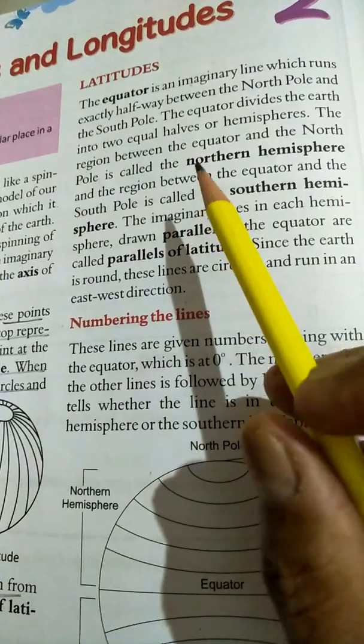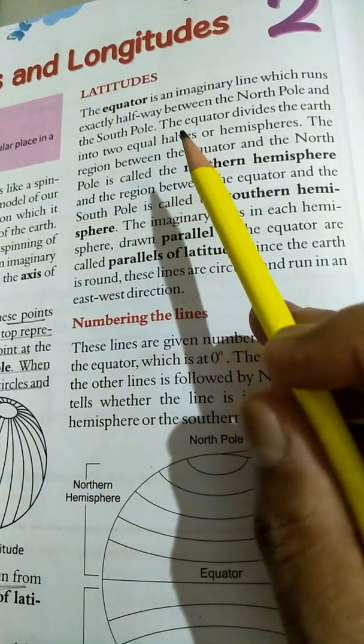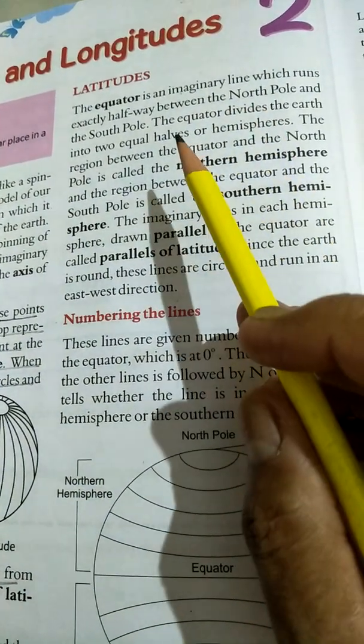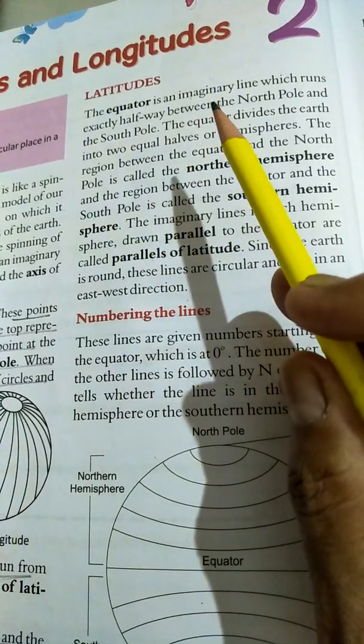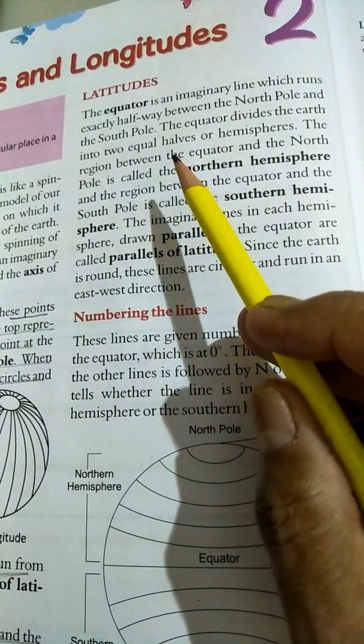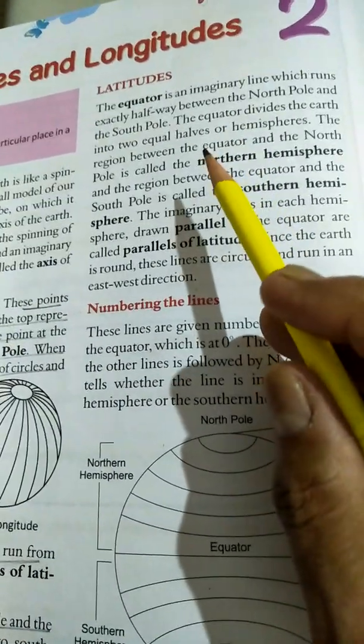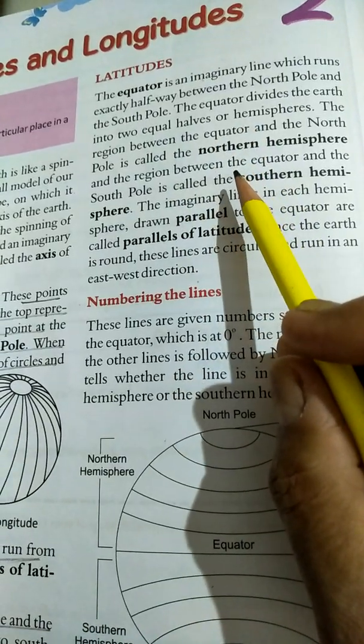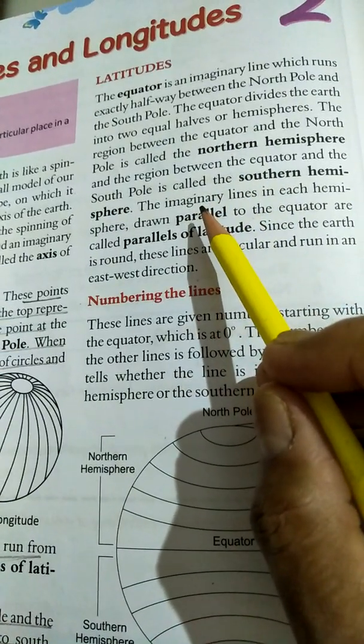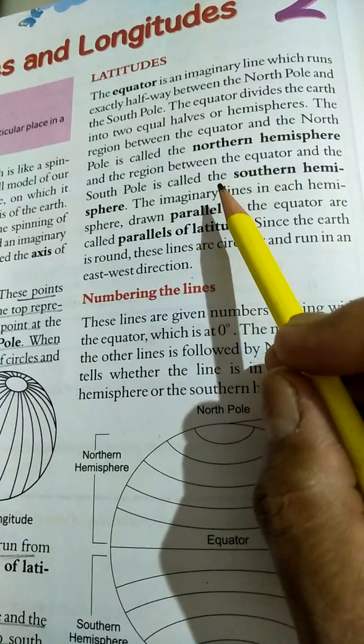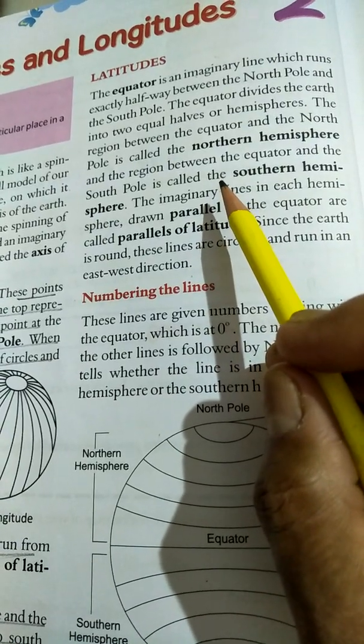What are latitudes? Equator is an imaginary line which runs halfway between the North Pole and the South Pole. It divides the Earth into the northern hemisphere and the southern hemisphere. And this is the longest latitude. Equator is the longest latitude.